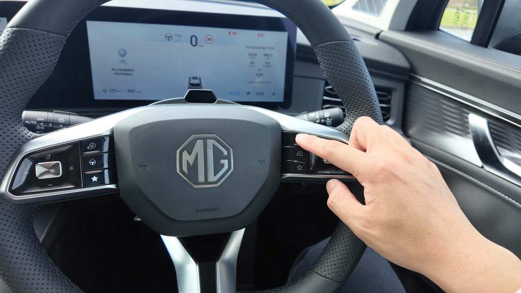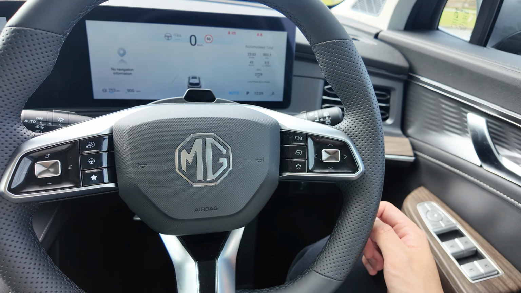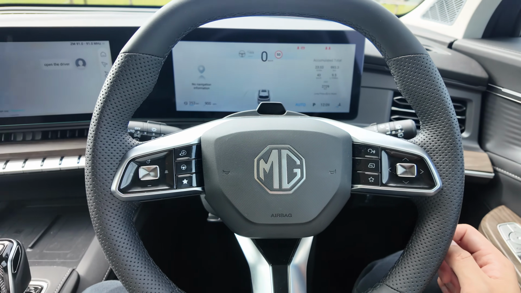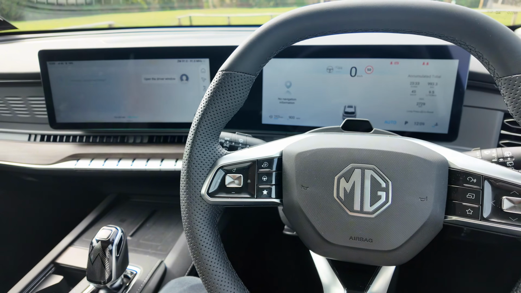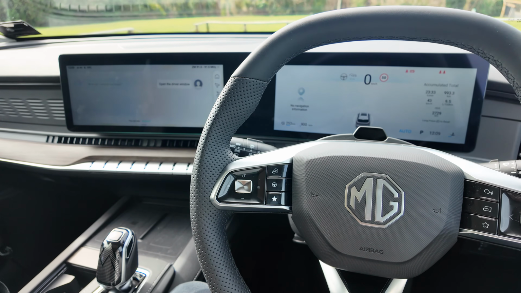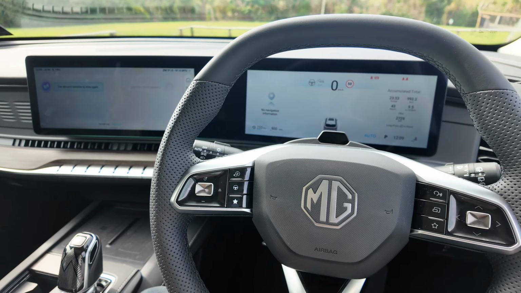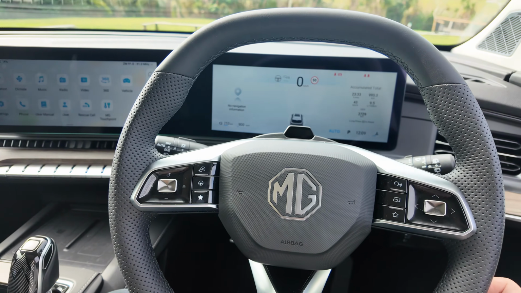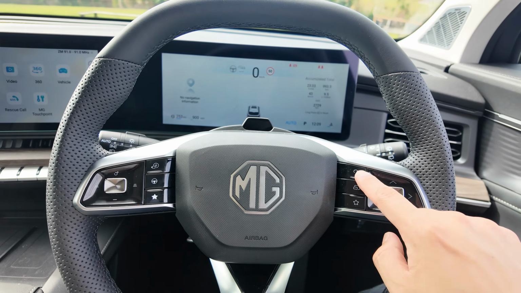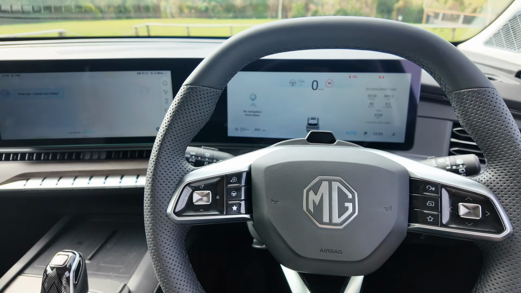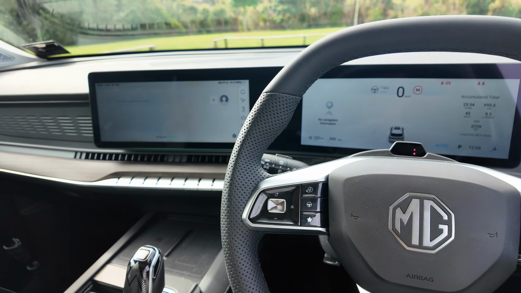Hello MG. How can I assist you today? Open the driver window. It does take some time to react at the moment, but it is working. And then of course, press this. How can I assist you today? Close all the windows.